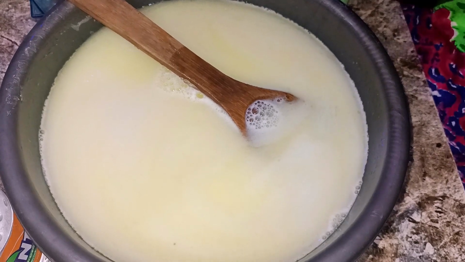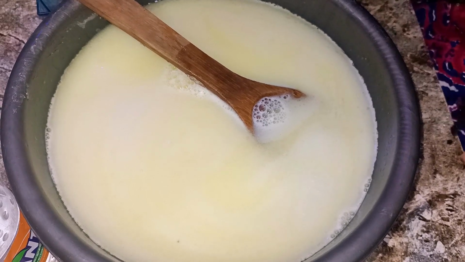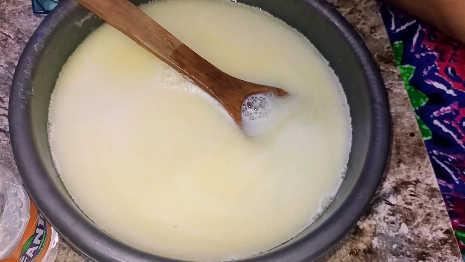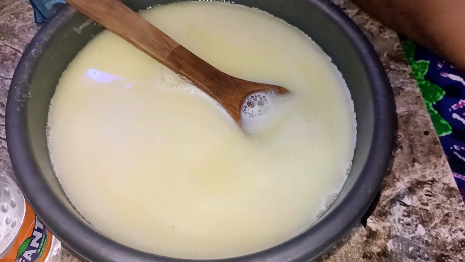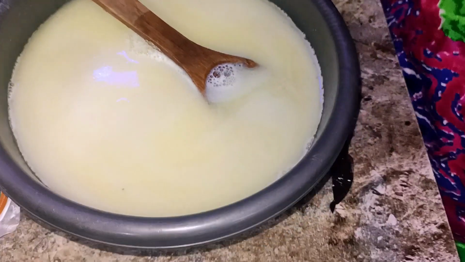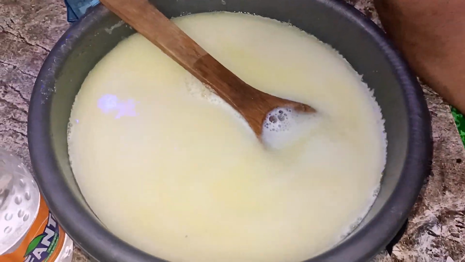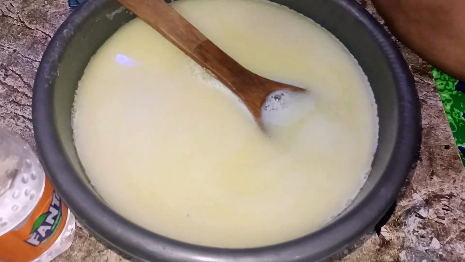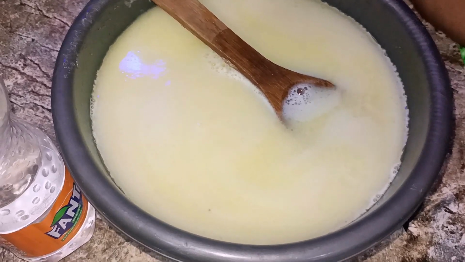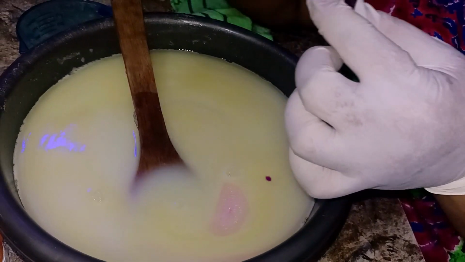The next one we'll be adding into this is our color. You can get any color of your choice. You can use pink, blue, green, any color that you love. But I love the color pink in air freshener, that's why I'm using pink. I just took a little bit because the Texapon soaked it, so it's somehow wet, and I don't want it to stain my hand. I have to wear my glove. Sorry, that's why I'm delaying there.